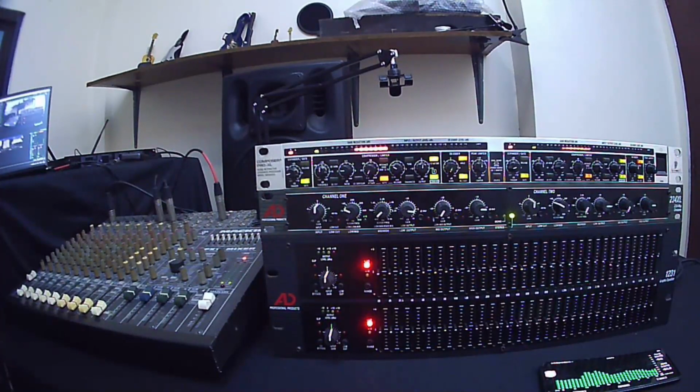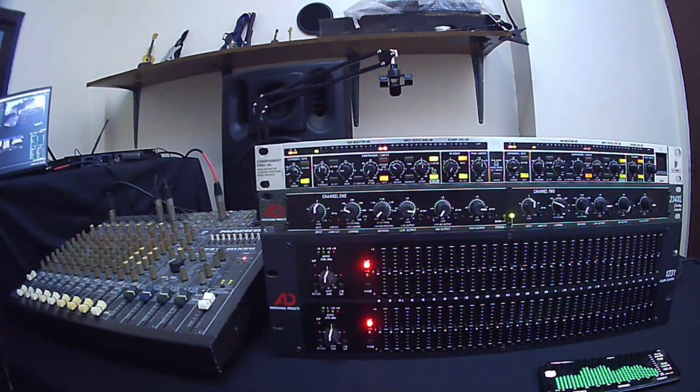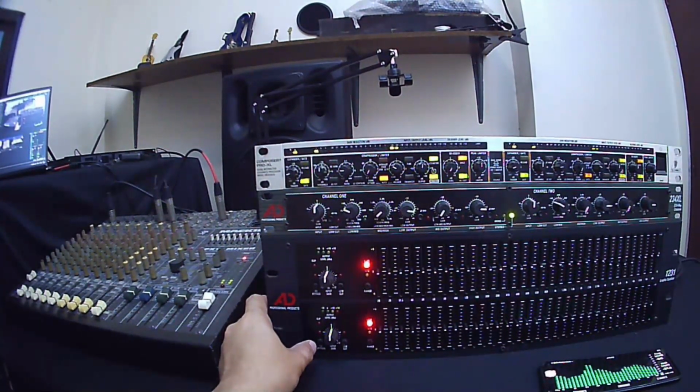Now, as we can see, we have rung out the feedback. And let's try bypassing this equalizer.